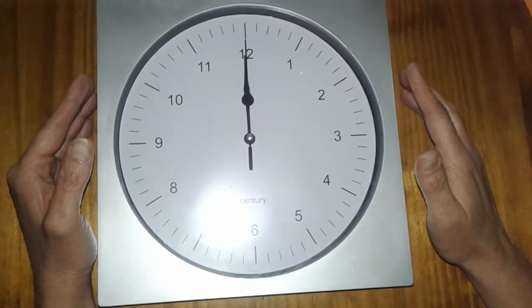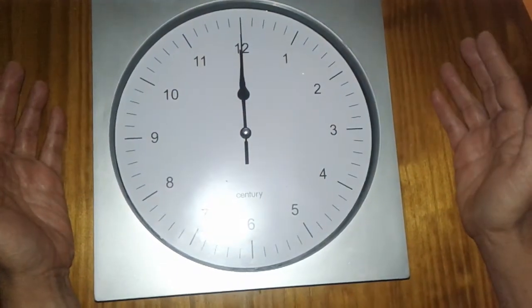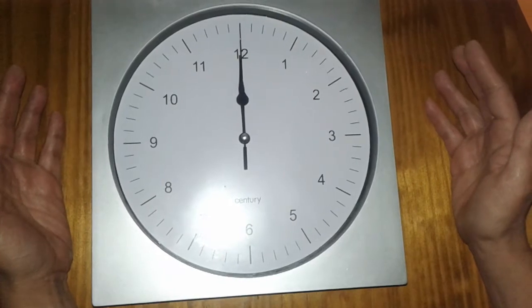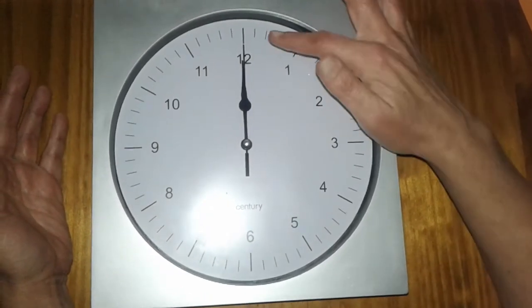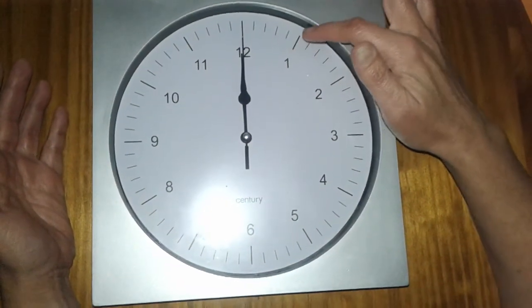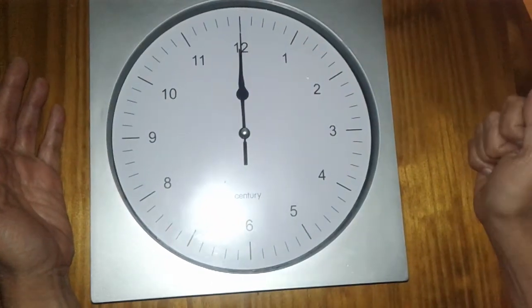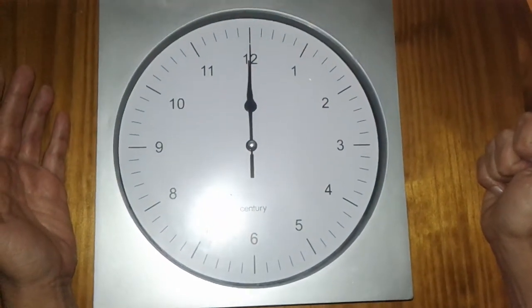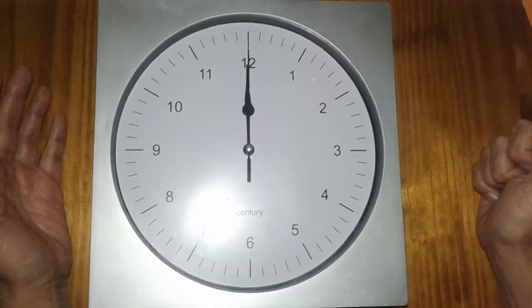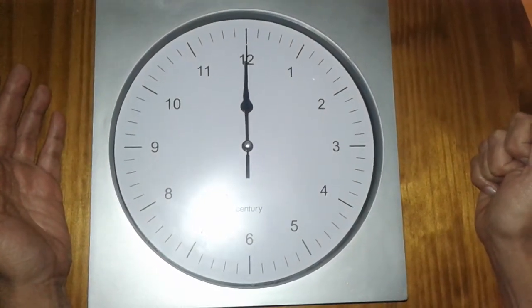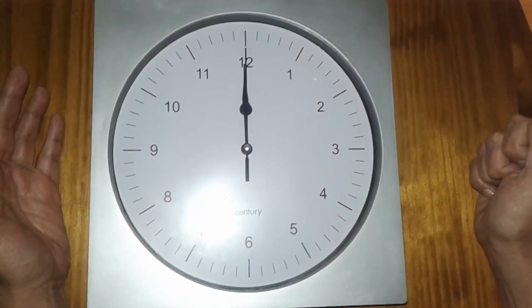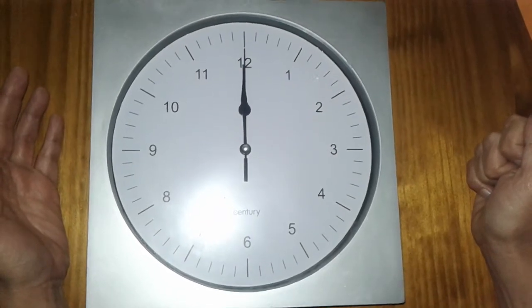It takes 60 minutes to get around the clock. Each line on a clock represents a minute. So there are 1, 2, 3, 4, 5 minutes in every number that is on a clock. This makes up 60 minutes or an hour. When the minute hand reaches the 12, it starts all over again in the next hour.